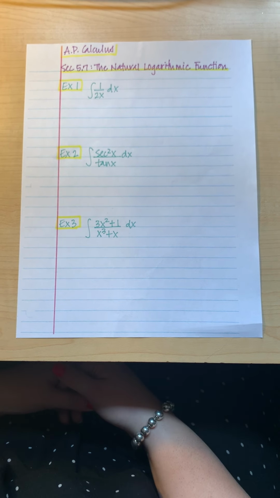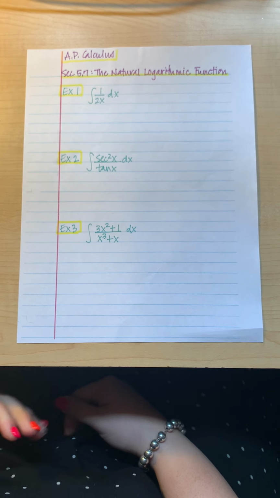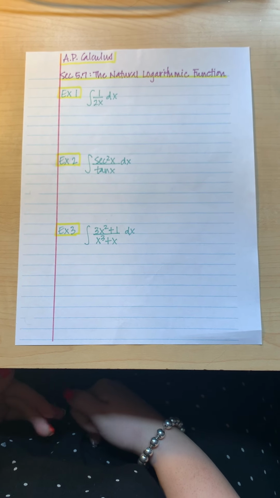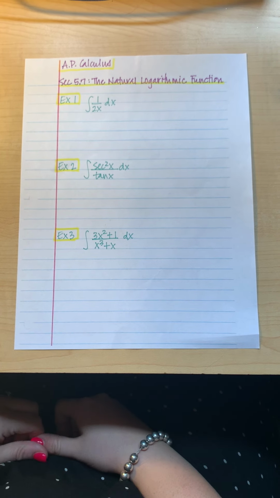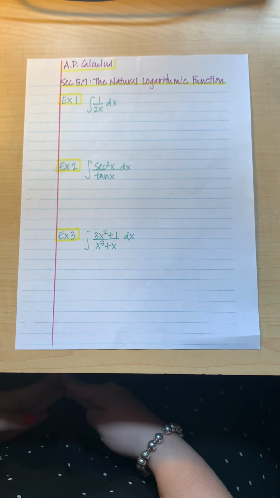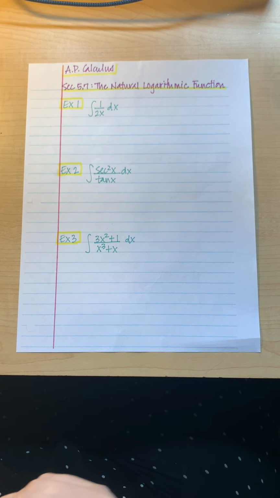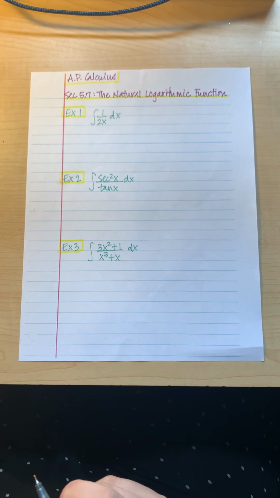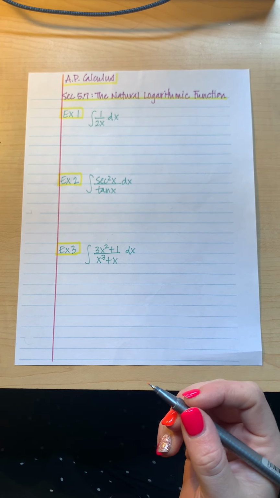Okay, so today we're going to be doing section 5.7, which is all about the natural logarithmic function. So in 5.5, we spent a lot of time focusing on u substitution and figuring out what our u is going to be. And we've already had a few problems that have natural log in them, but this section focuses totally on that. So in our case, we want to figure out what's our u value.